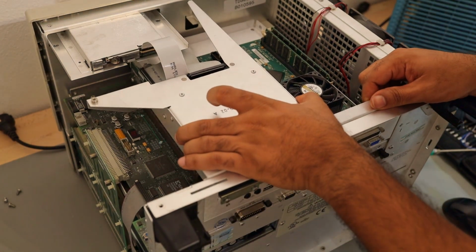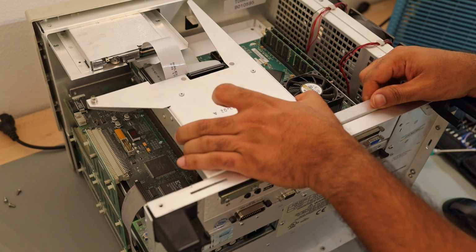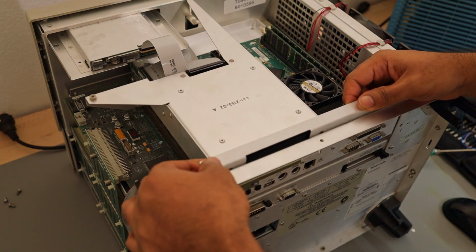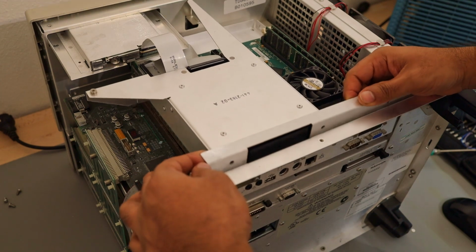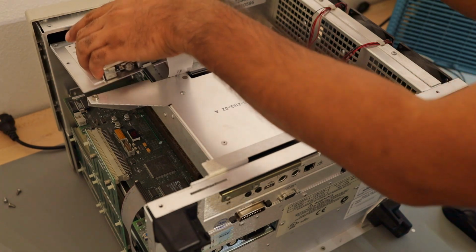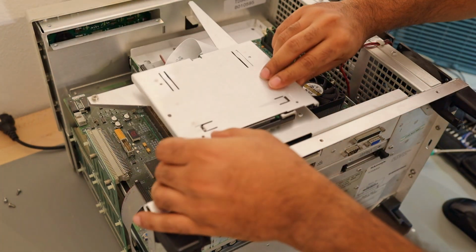Now let's see if it moves. I can see I lift it up. Take out the floppy drive, put it back on it.